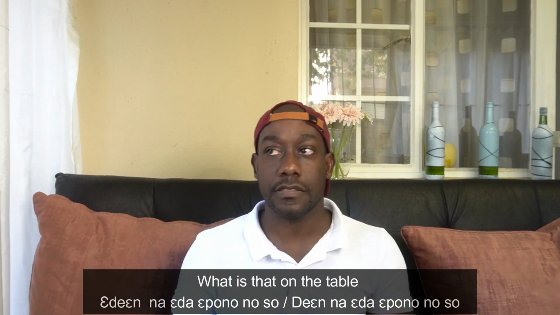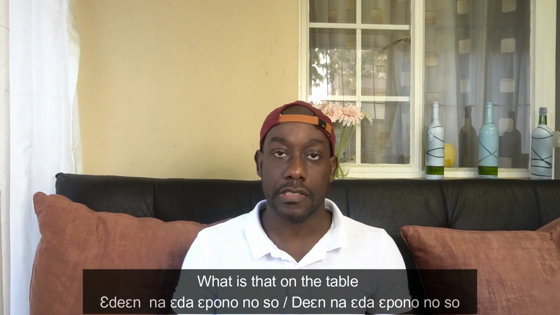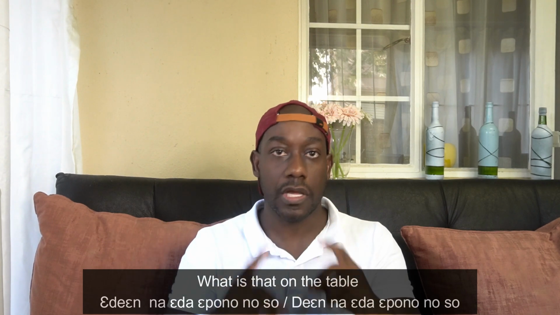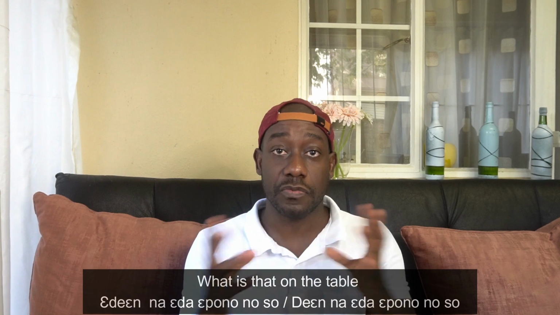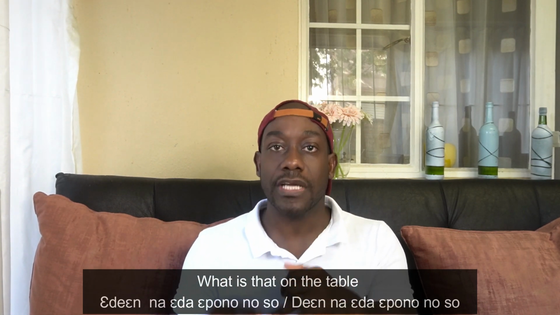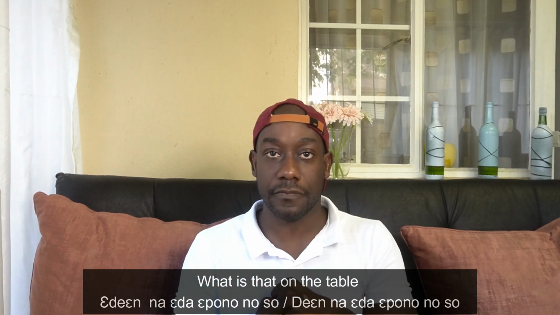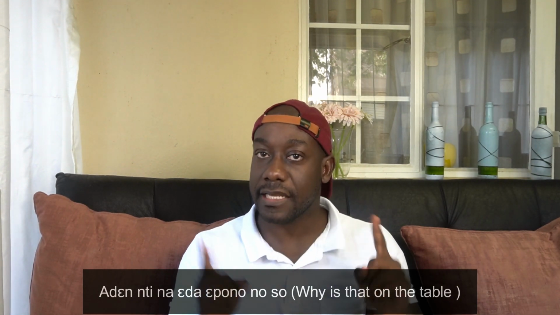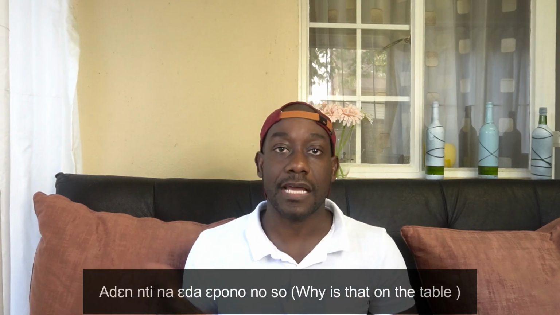Na ɛda is on top. Ɛpono no so is on top of the table. So ɛpono in this context is table, but ɛpono can also represent door. So again, the two ways one can actually represent that in TWI is Ɛdeɛn na ɛda ɛpono no so, or Deɛn na ɛda ɛpono no so. Now the third way of saying that could be Adɛn nti na ɛda ɛpono no so. Again, Adɛn nti na ɛda ɛpono no so, which roughly translated is why is that on the table.